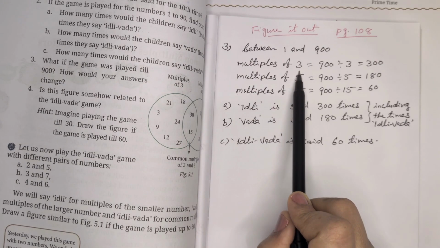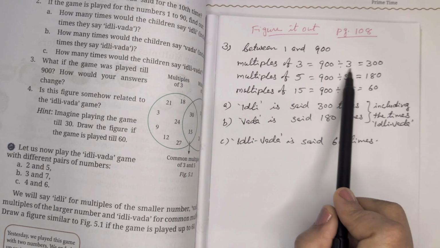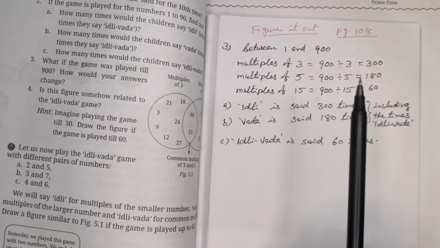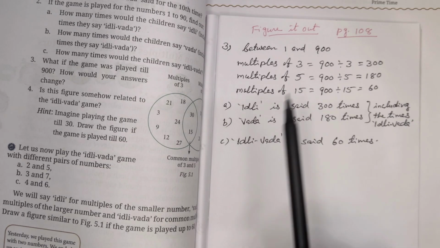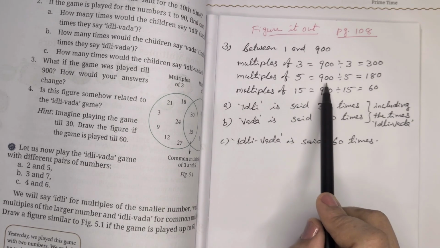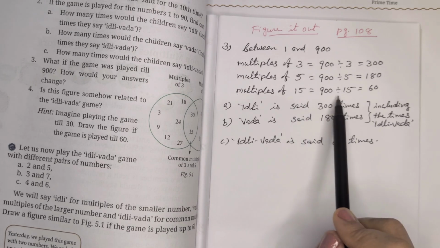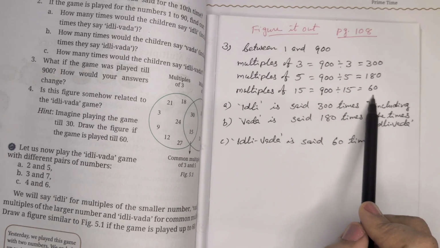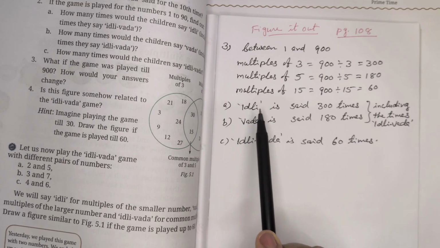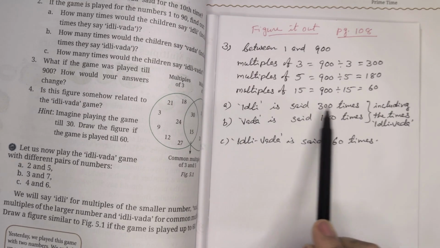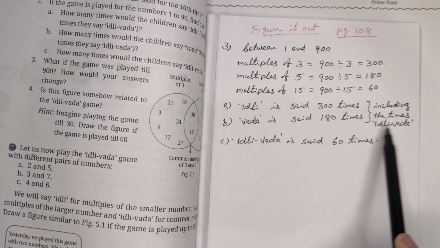Multiples of 3 up to 900, that means 900 divided by 3 is equal to 300 multiples. 300 multiples of 3 are there till 900. Multiples of 5, 900 divided by 5, 180. Multiples of 15, 900 divided by 15 is equal to 60. That means the child is supposed to say idli 300 times, including the times they are saying both.